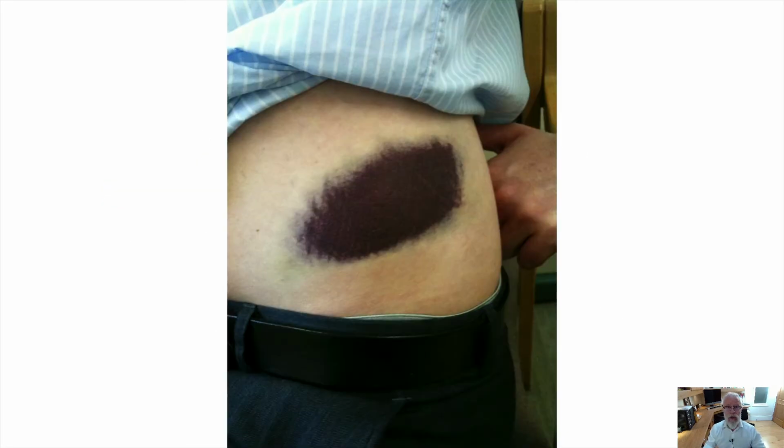This is a clinical picture. Fill the screen. This is a clinical picture of skin. Fill the screen.